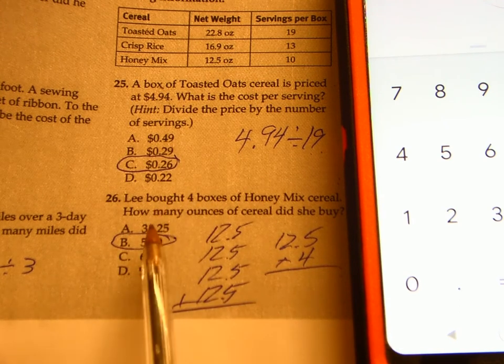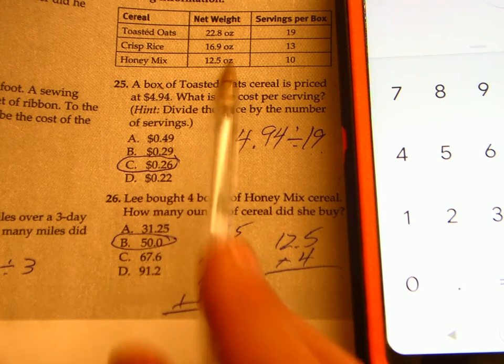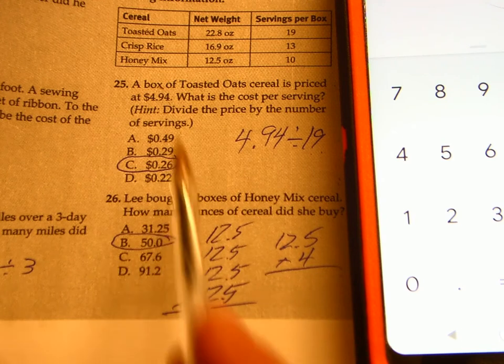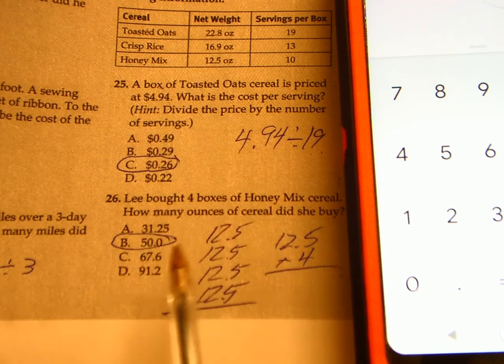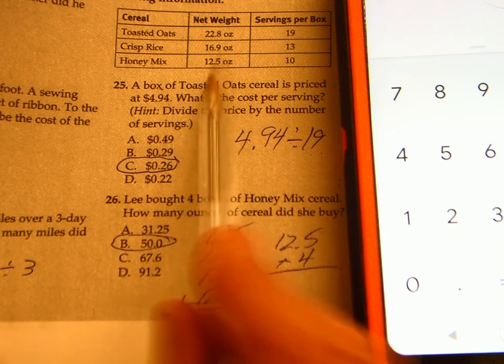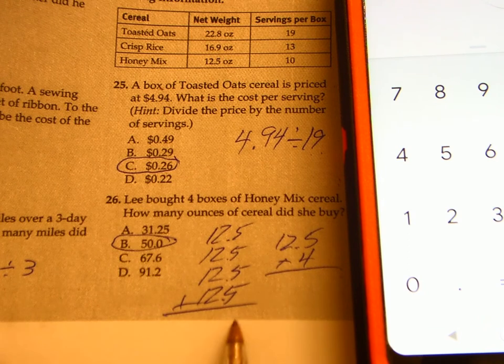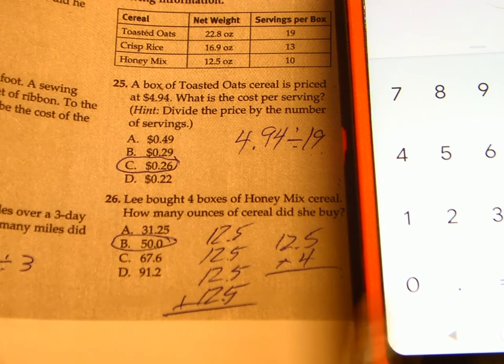Yep, I think this one is probably crispy rice. And this one here is probably toasted oats. But we wanted honey mix, so you had to bring this one, 12.5 times 4, 50 ounces altogether. Okay, that's it.